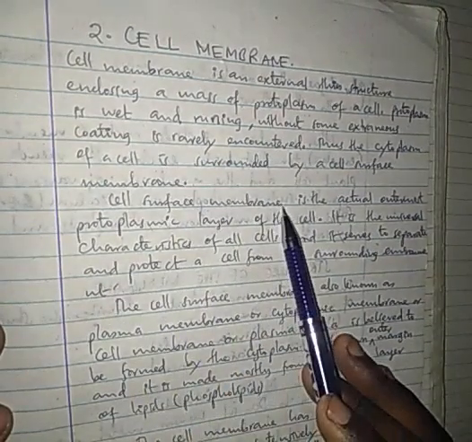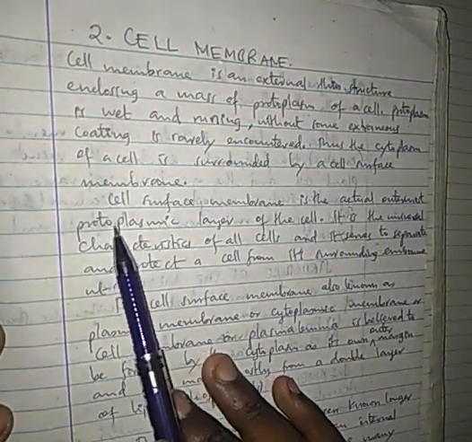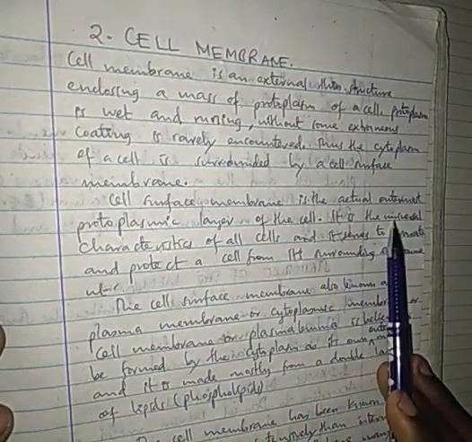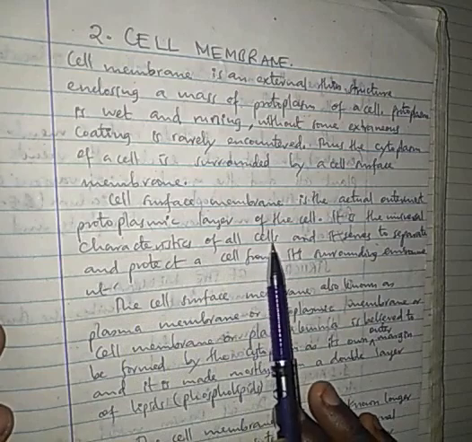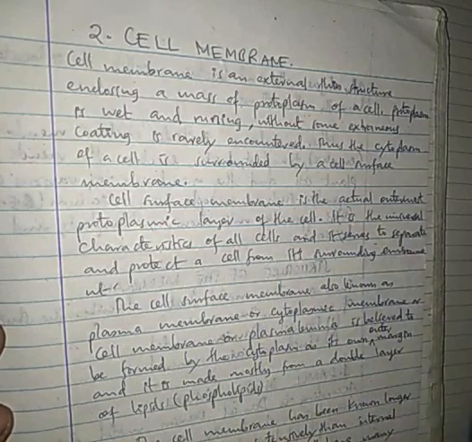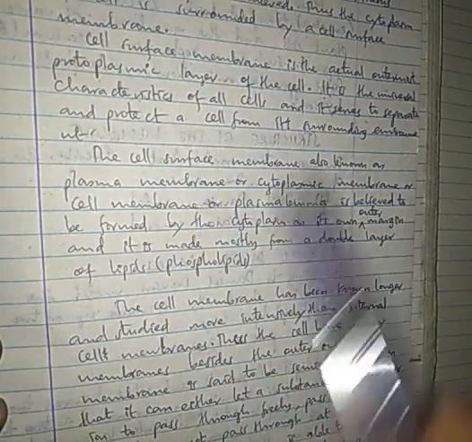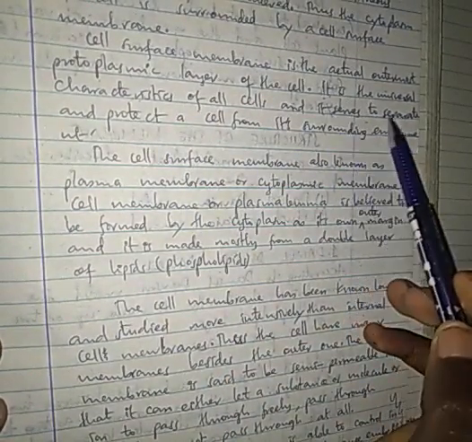The cell surface membrane is the actual outermost protoplasmic layer of the cell. It is a universal characteristic of all cells and it serves to separate and protect a cell from its surrounding environment. So this is the major function of the cell surface membrane. It serves to separate a cell from the outer environment and protect it.